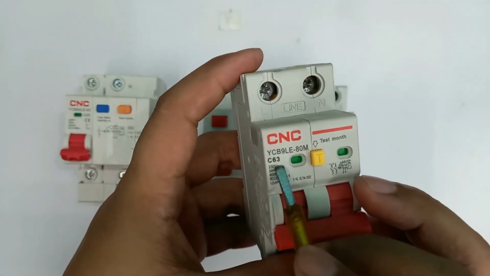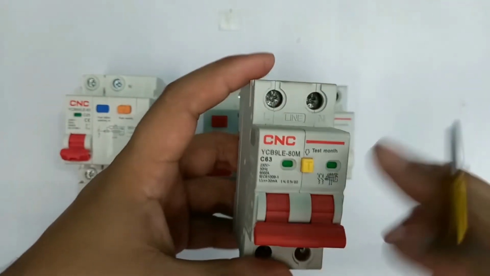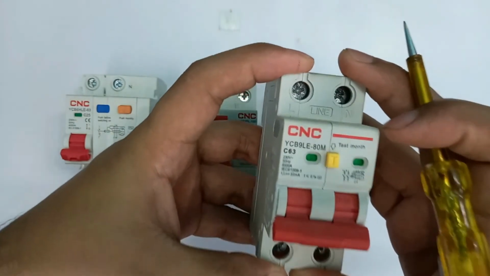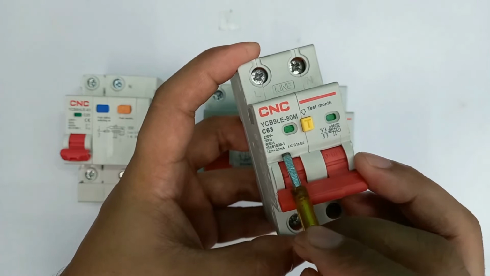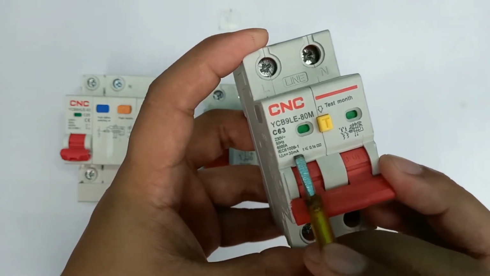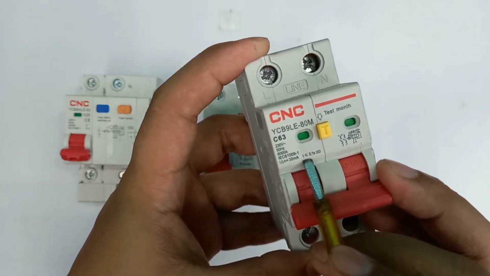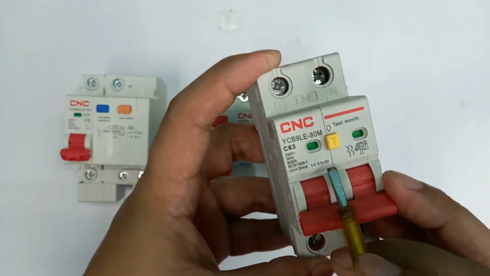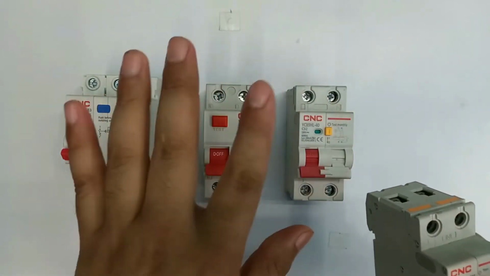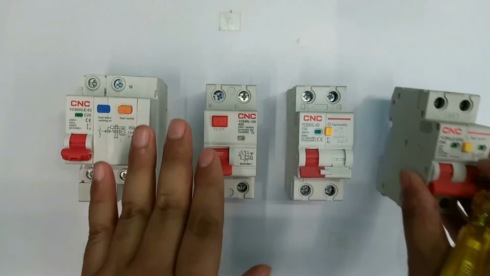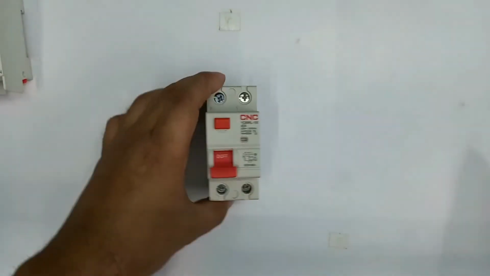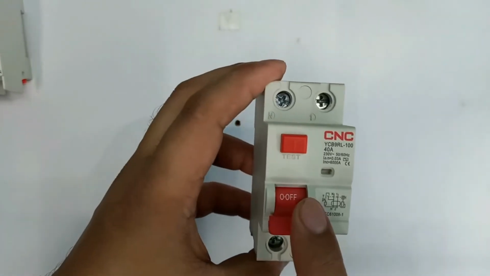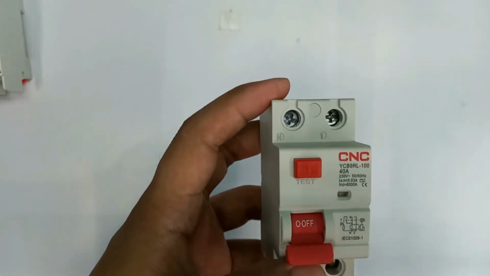Now see here C63, this is your current contact rating, that is 63 ampere, right? And if you see here, there is your leakage current, that is the minimum leakage current, 30 milliampere, and the tripping time, that is 0.1 second. Are you getting my points? Okay, now we have different devices here. Let's do one thing. This RCBO we will cover, right?